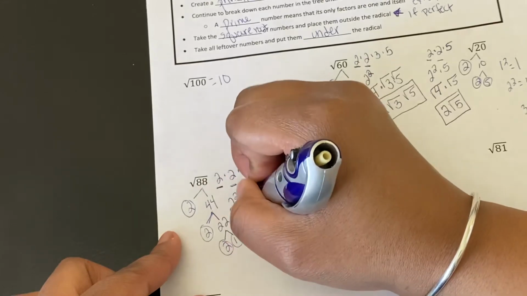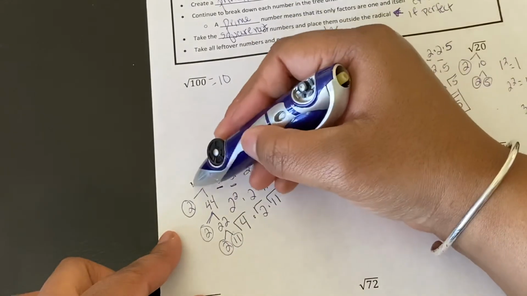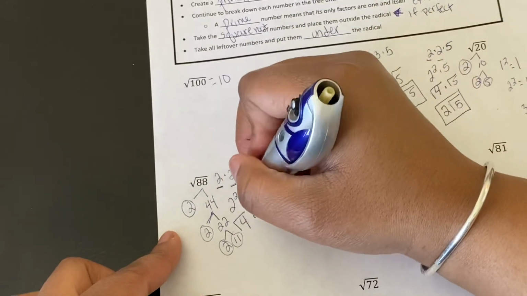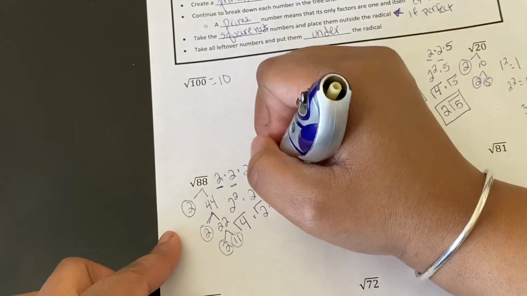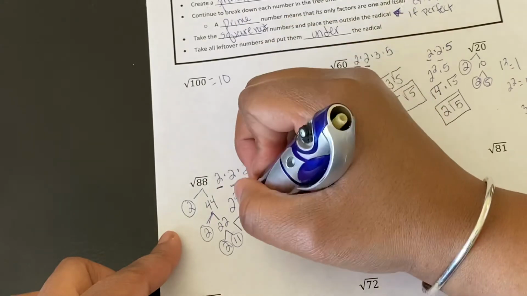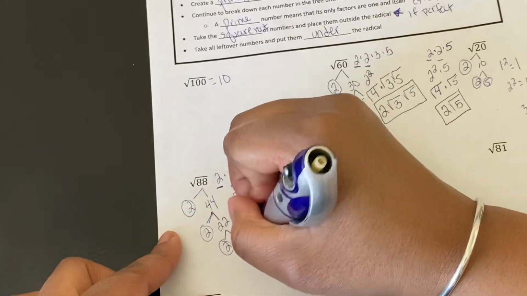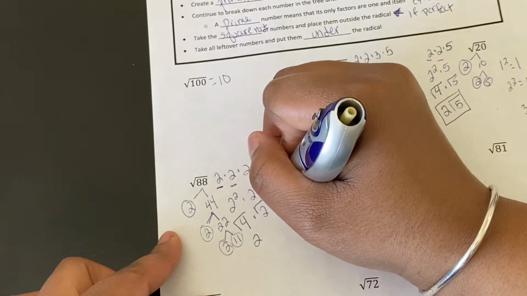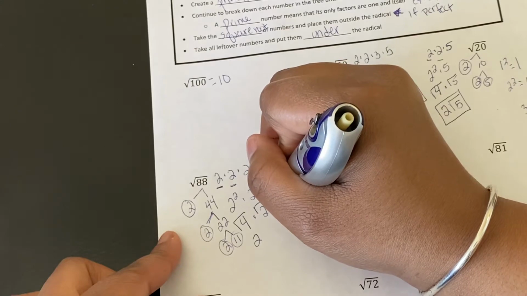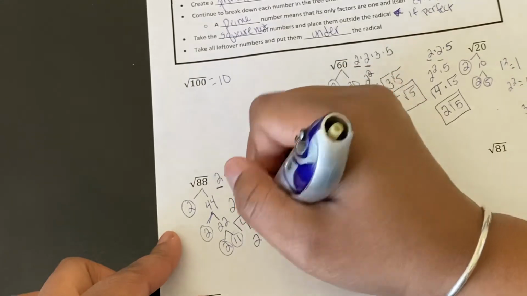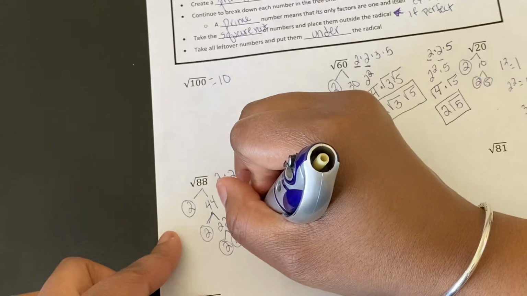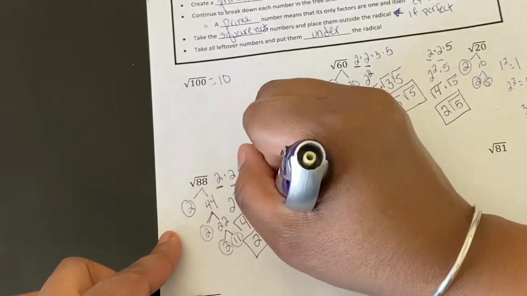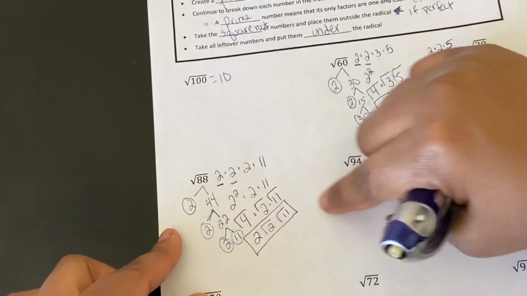So I'm going to put my square roots, because remember, we're dealing with the square root of 88, not just 88. So the square root of 4 times the square root of 2 times the square root of 11 equals the square root of 88. Well, the square root of 4 is 2. I'm still simplifying. And then 2 and 11 are not perfect squares, so you can't take the square root sign away. So it just becomes 2 times the square root of 2 times the square root of 11. And we have now simplified the square root of 88 into the smallest parts.